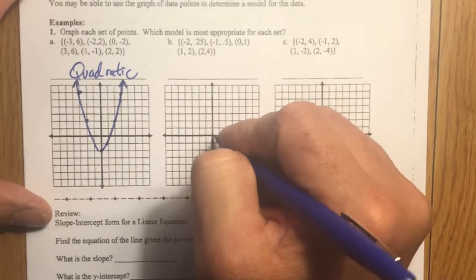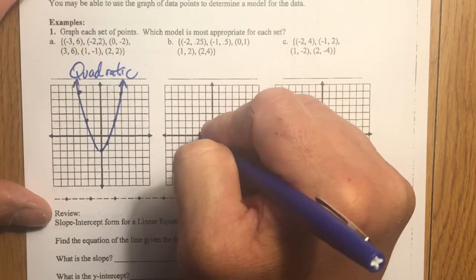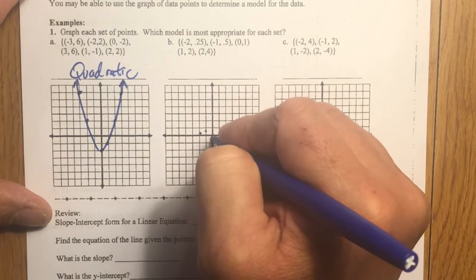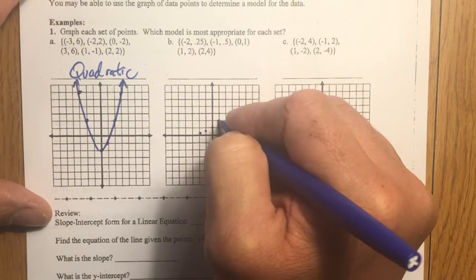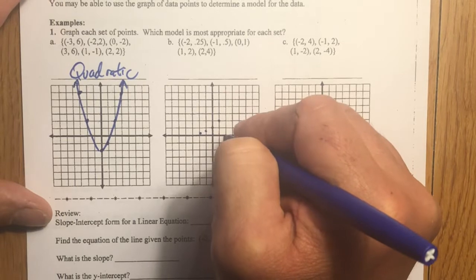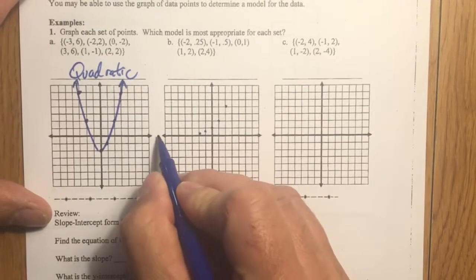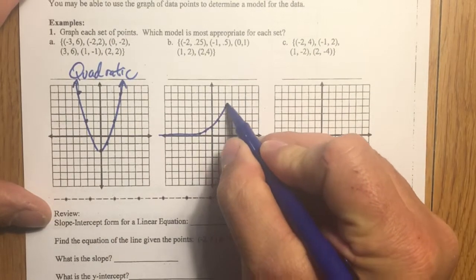Okay, let's go over here. So we have -2, 1/4, then -1, 1/2, 0, 1, 1, 2, and 2, 4. If I connect these, my graph is going to look like that.